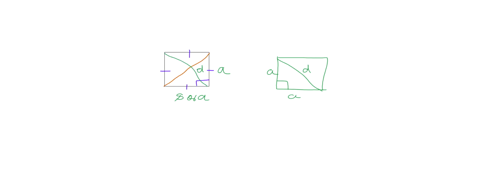Again, applying the same formula, Pythagoras theorem. What do we get? Hypotenuse square is equal to perpendicular square plus base square. So hypotenuse is diagonal D, perpendicular is also A and base is also A.